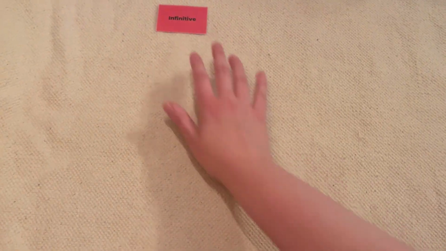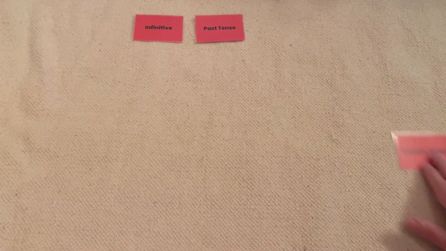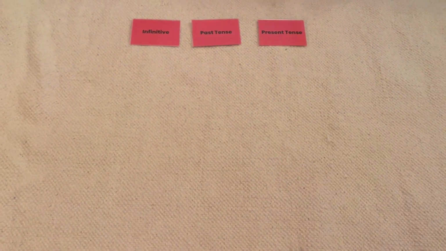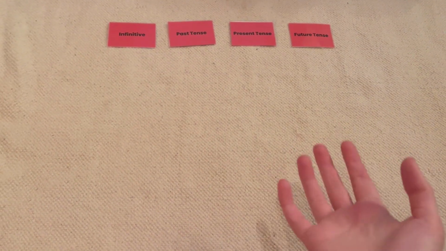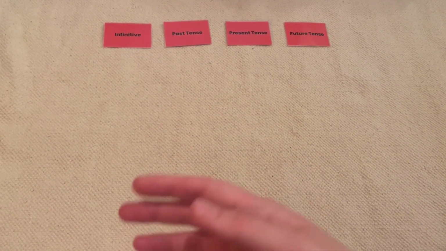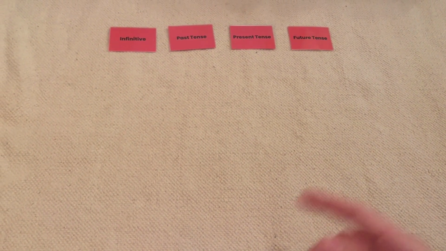Here's an example of the grammar cards. We're going to look at the verb grammar cards today in the different tenses. So we'll have the infinitive, the past tense, the present tense, and the future tense. Now, if you're following the grammar sequence, it's not in this order and it's not seen all together right away, but this is just so you can see all the different verb cards, even though I also have the ed and ing verb cards as well, but this is just for the basic tenses right now.